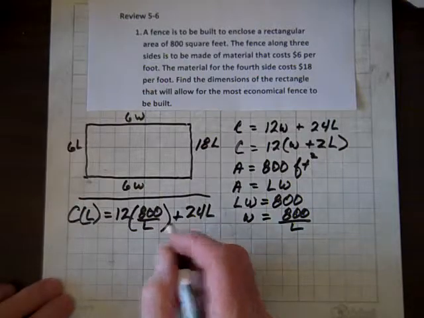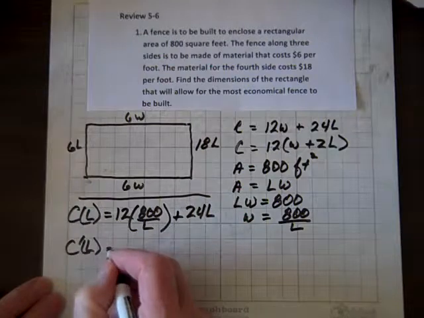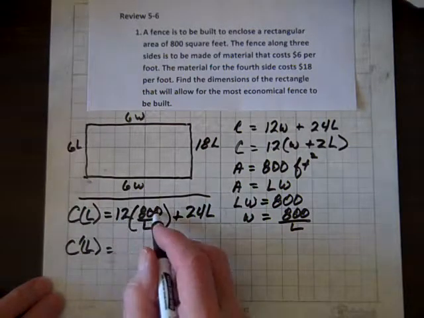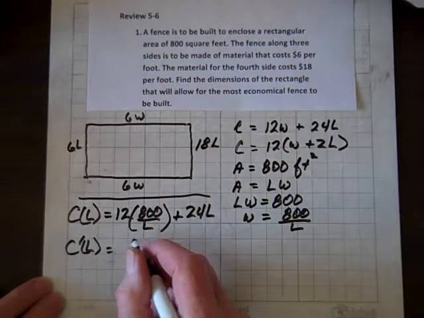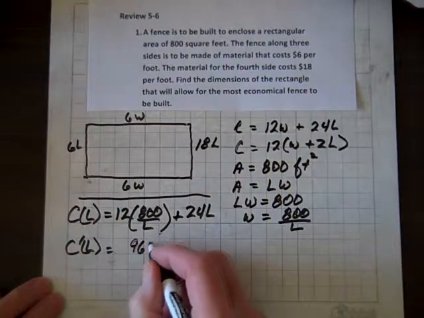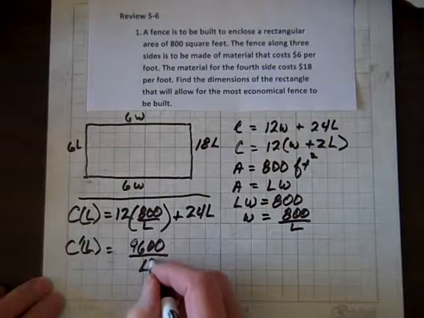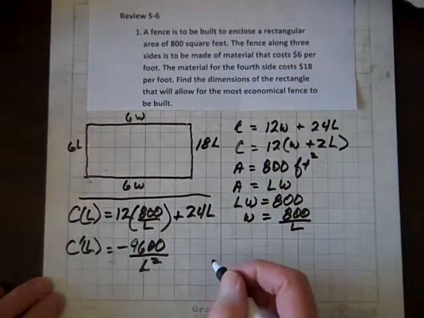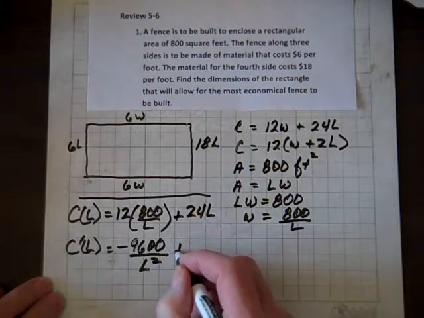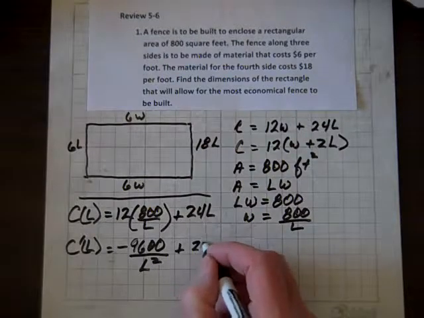Let's minimize that cost by taking a derivative. So C prime of L equals, oh, by the way, 12 times 800 is going to be 9,600. When we take a derivative of that, we'll get L squared there and a negative 9,600 here. And plus, the derivative of 24L is just 24.